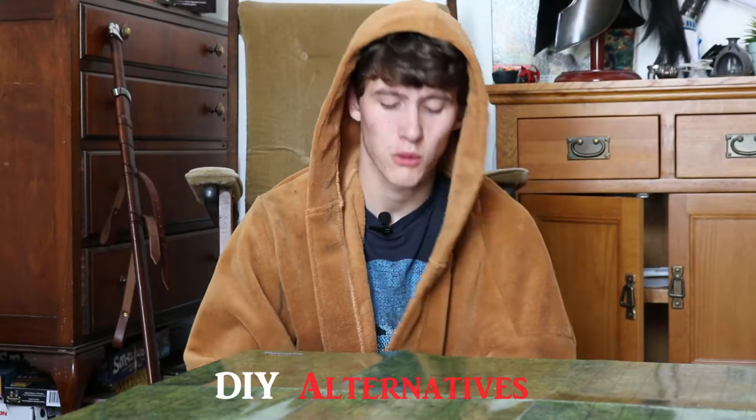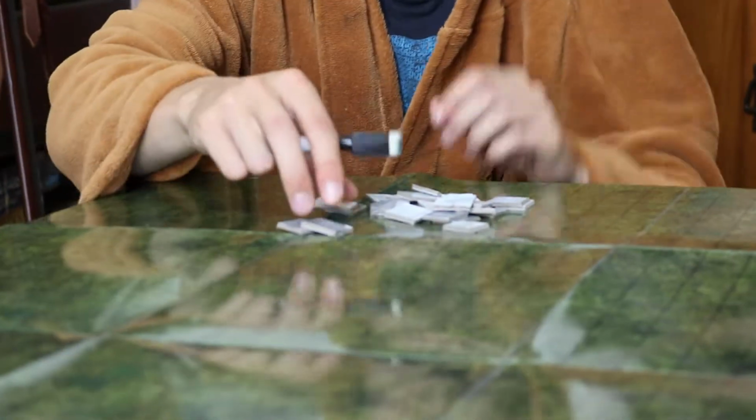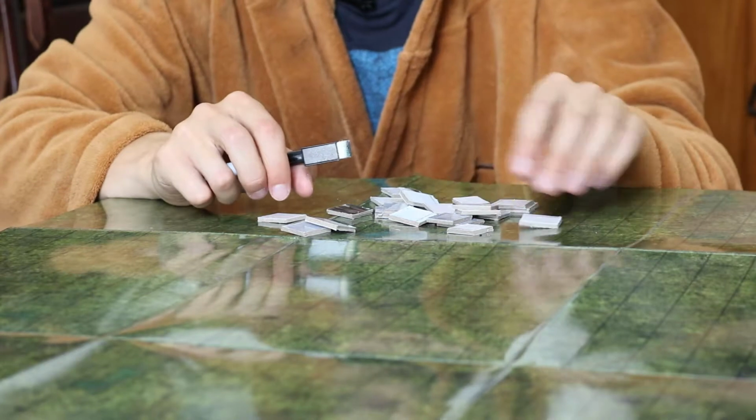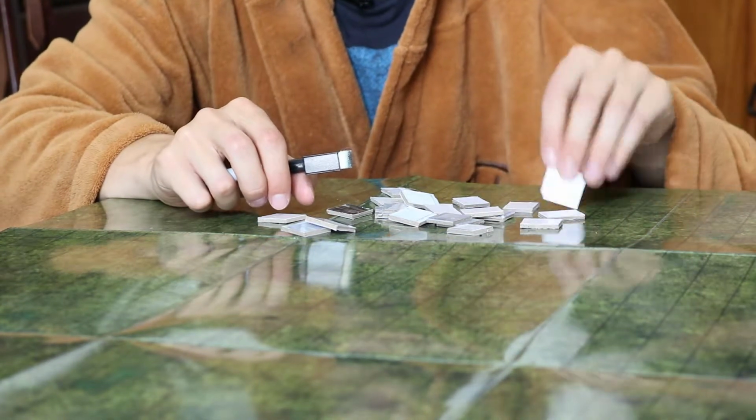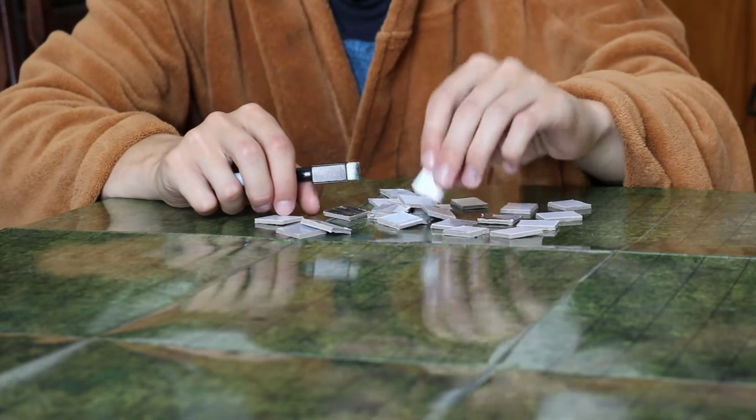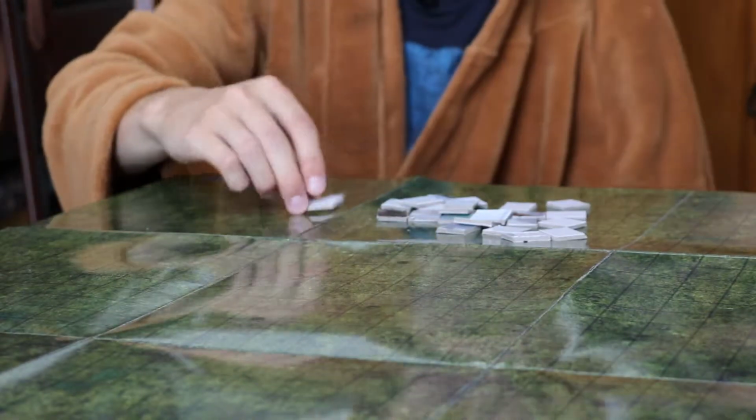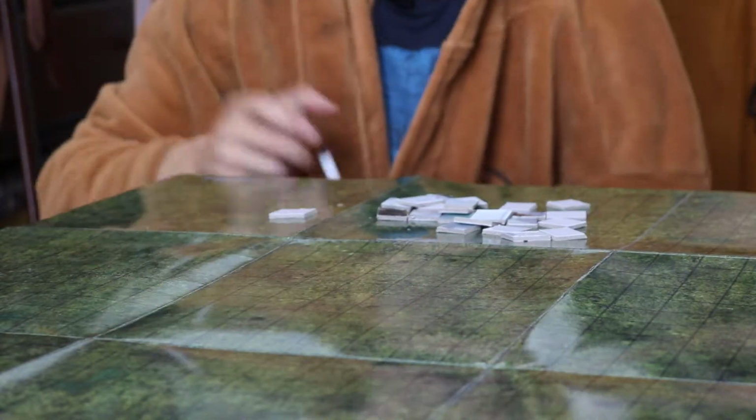Another free kind of DIY option is to cut up a bit of whiteboard. So what I've done is I've got singular pieces. I think one of these has a Yoda's face still on it, because there's a Star Wars one. But yeah, singular pieces, 1 inch by 1 inch, near enough.